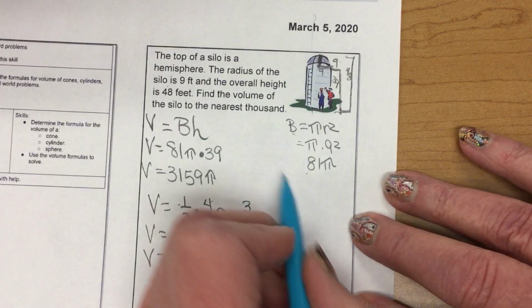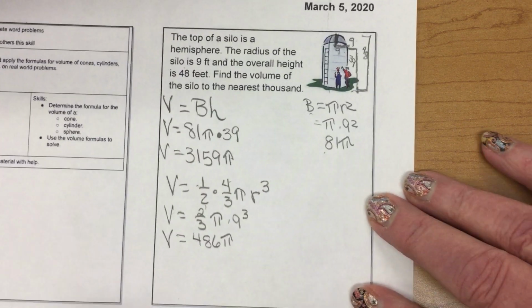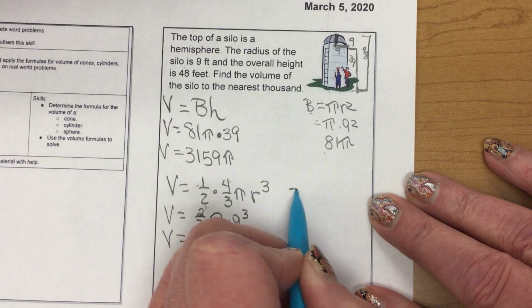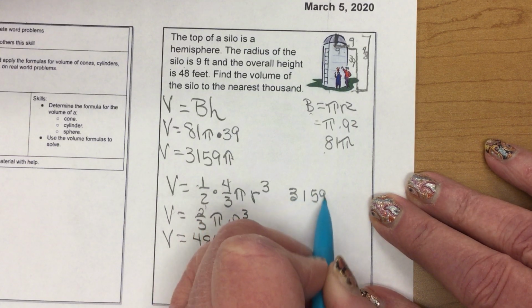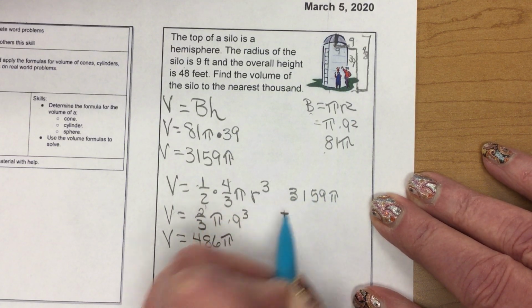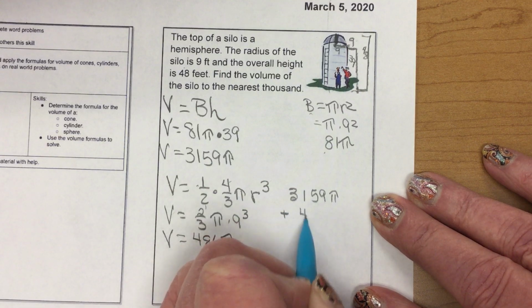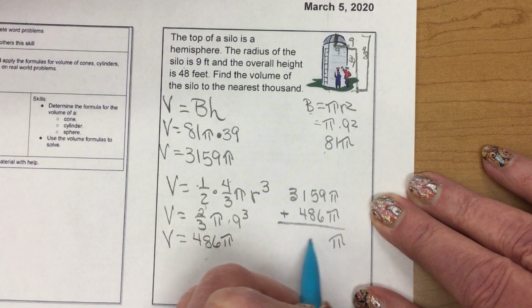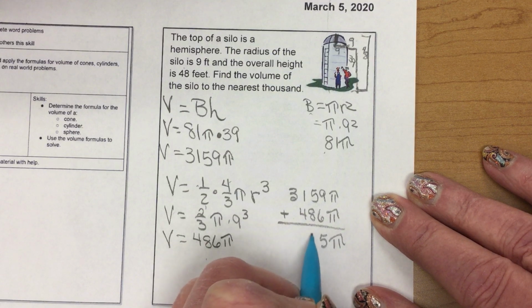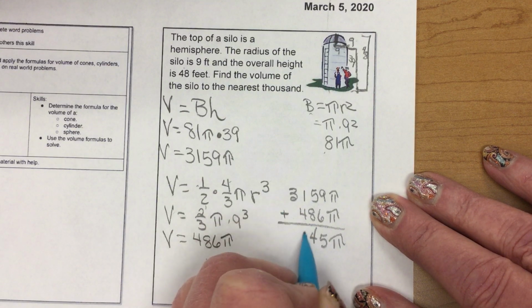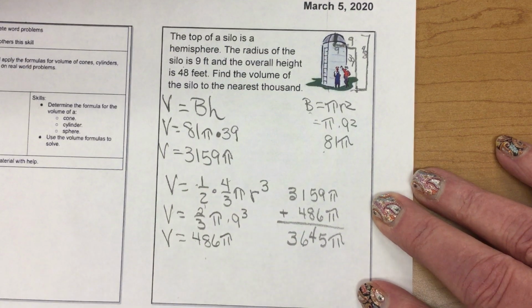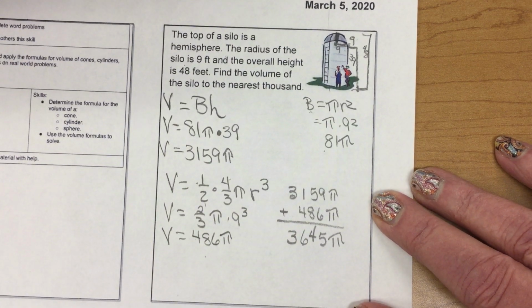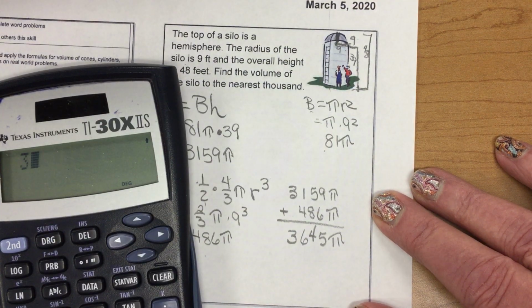So my total volume would be 3,159 pi plus 486 pi, or 3,645 pi. Did I add that right? I hope so.